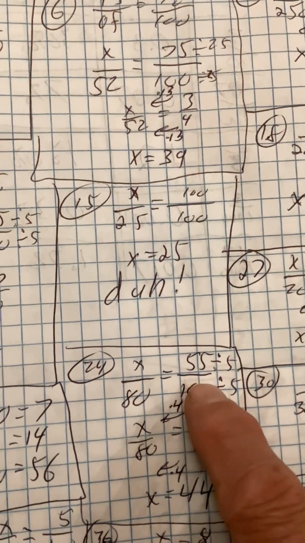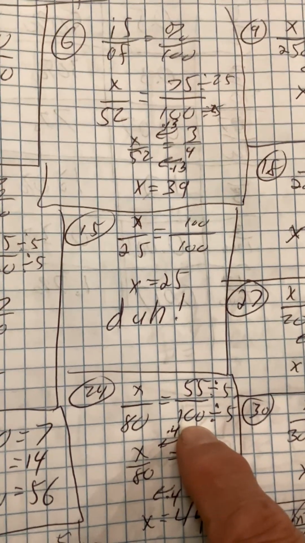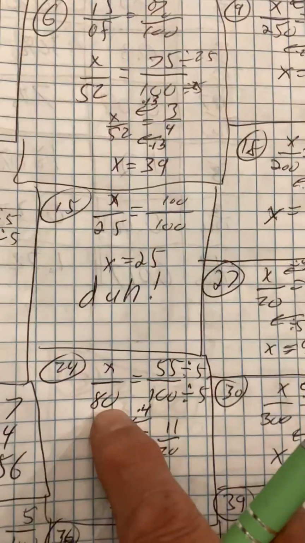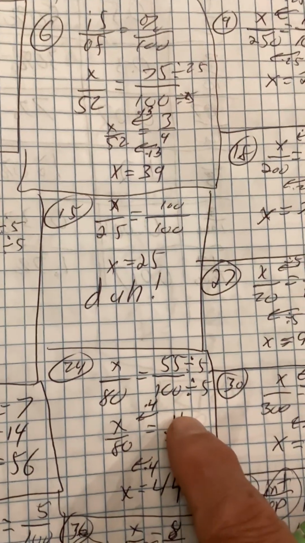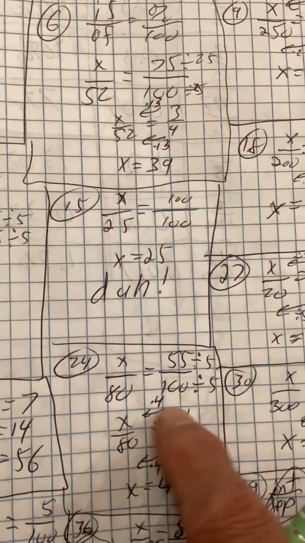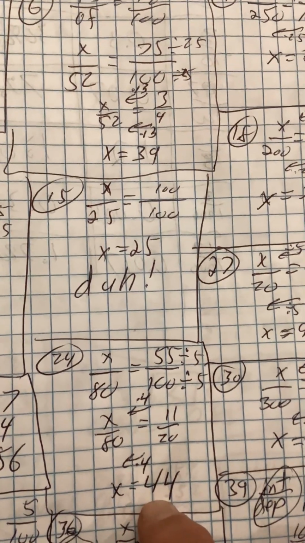Number 24, 55 over 100. And then the x over 80, right? So I'm going to reduce that. So that's 11 over 20, and then, oh, that's just times 4, times 4. X equals 44.